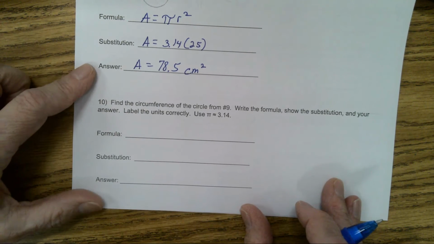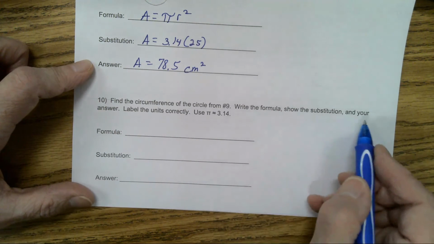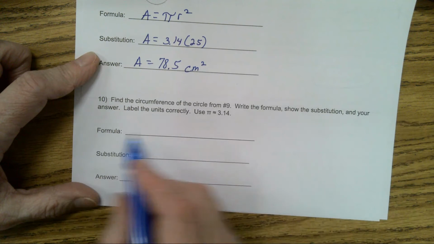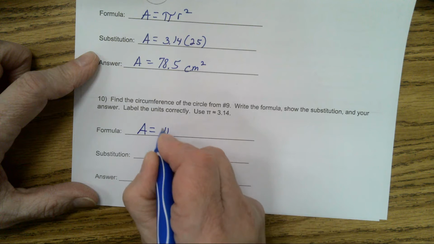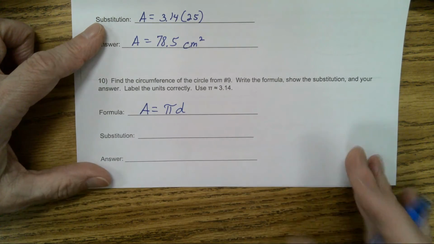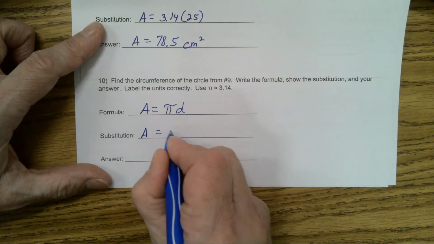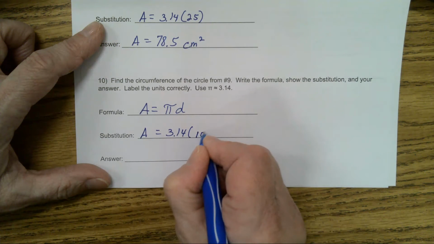Number 10. Find the circumference of the circle from number 9. Write the formula and do your substitution and label. So the formula, I use the formula pi times diameter, okay? And the substitution will be C equals 3.14 times 10. This is an easy one.